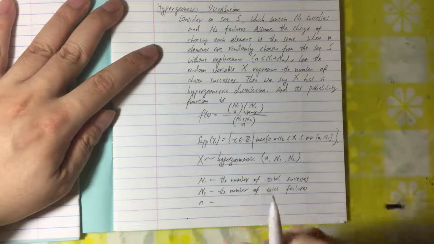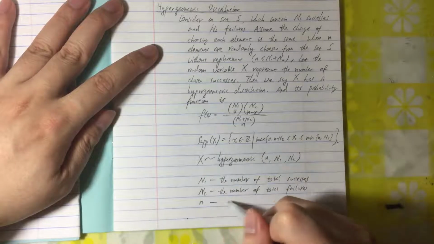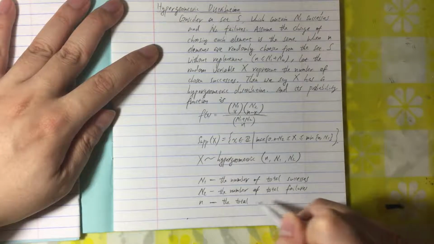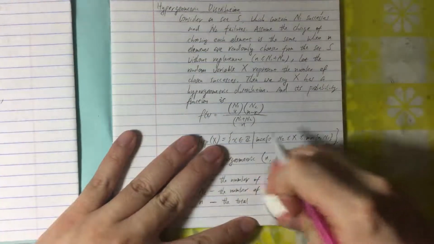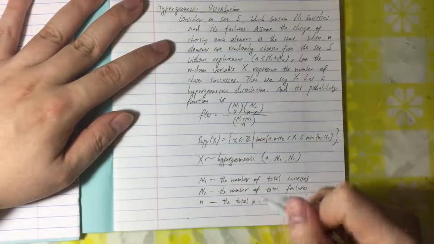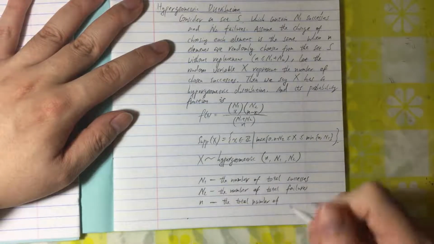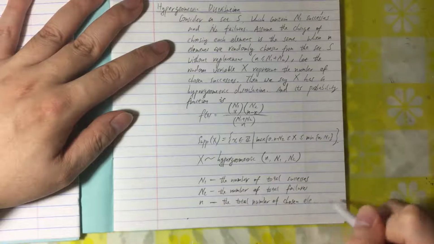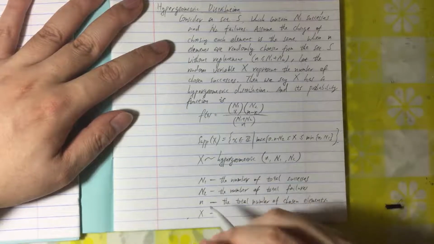Lowercase n represents the total number of chosen elements. X represents the total number of chosen successes.